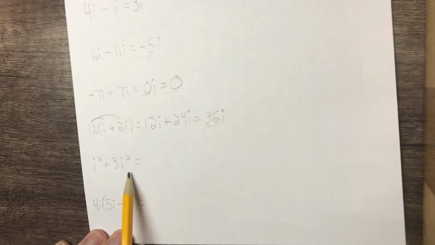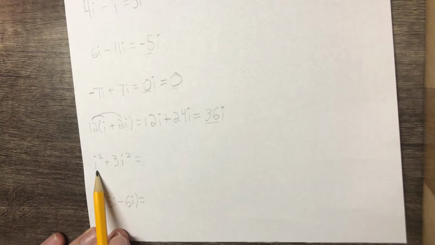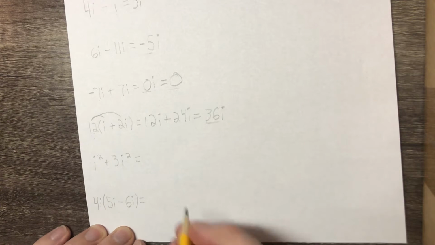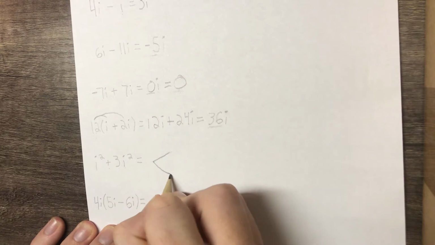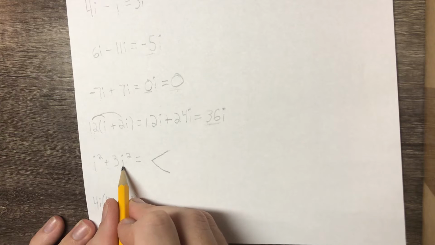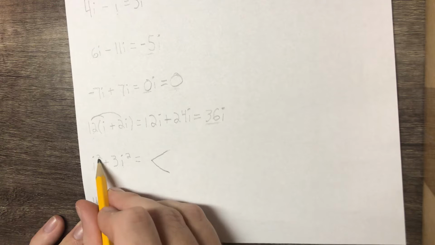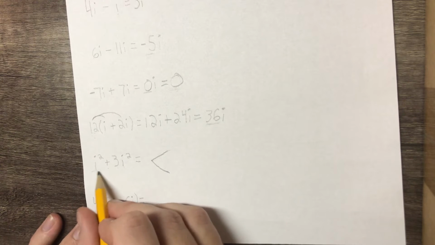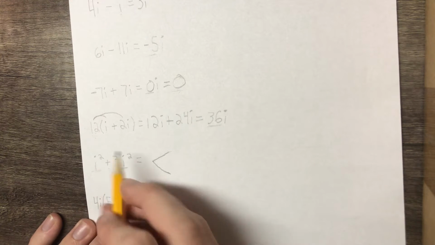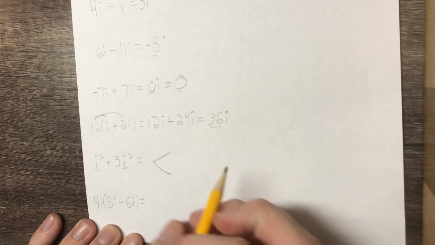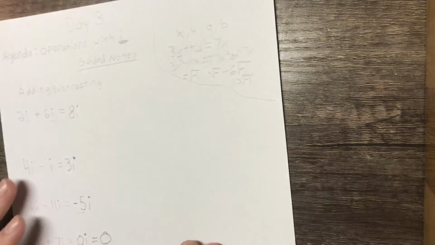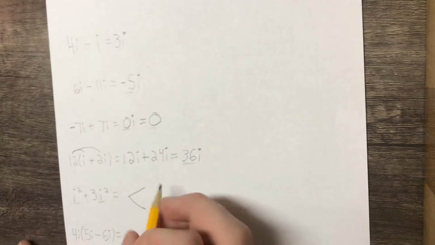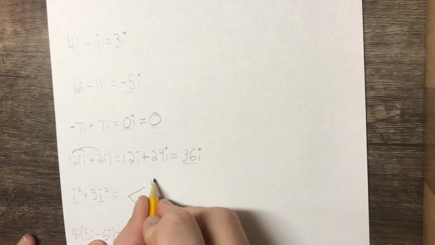So this next one's kind of funky because we have i squared plus 3i. There are actually 2 ways that you could go about doing this. Like I said earlier, i squared still works. You could still use these two because they're both i and they're both to the same power. It'd be the same thing as if we had x squared plus 3x squared, right? So we could just say, okay, this is 4i squared.